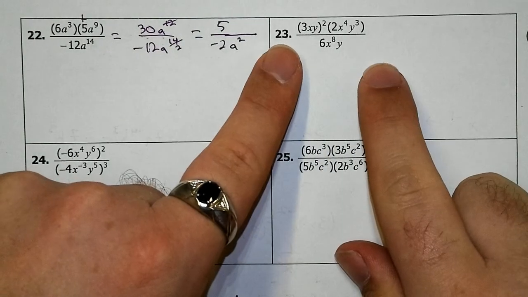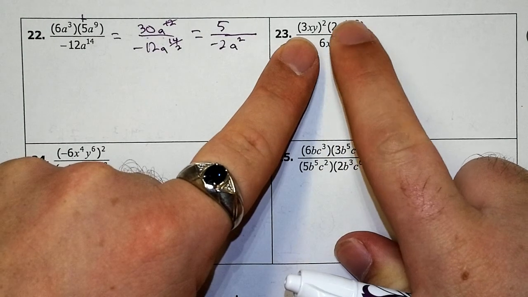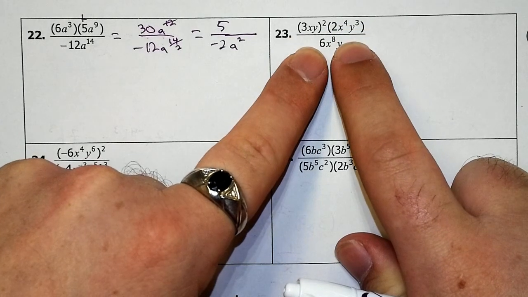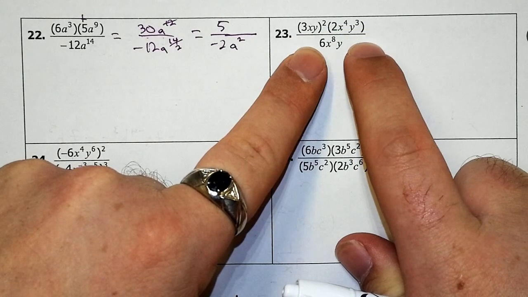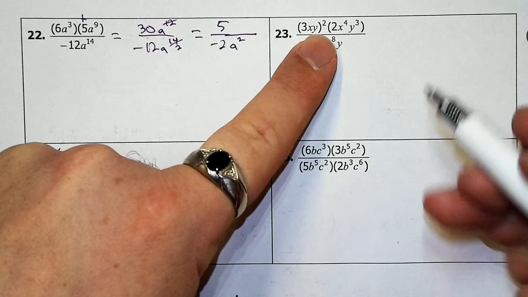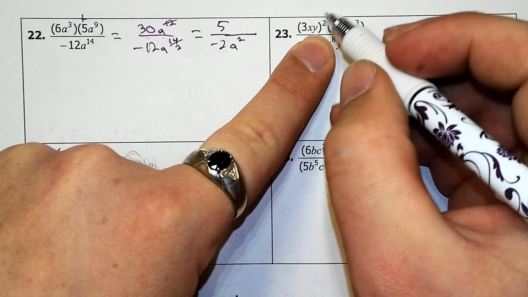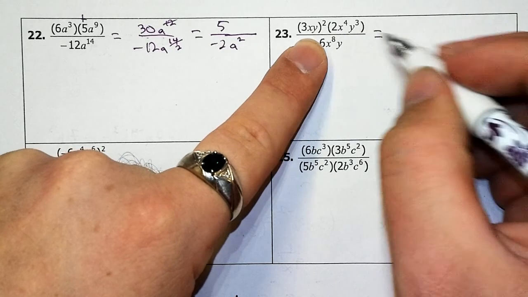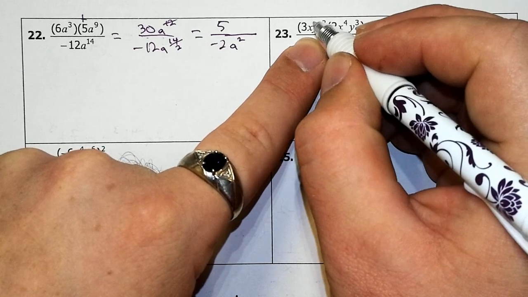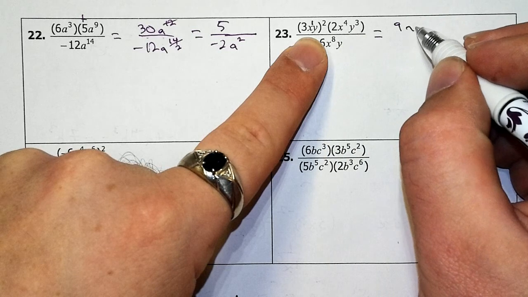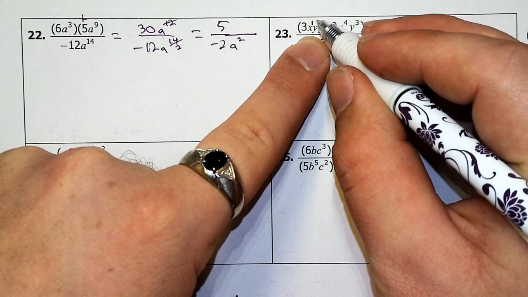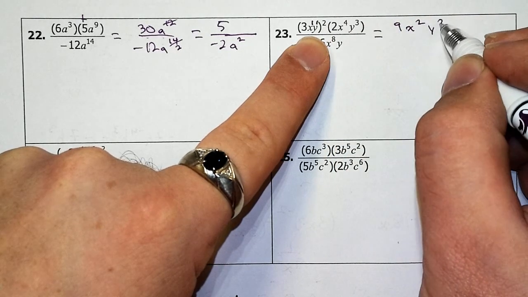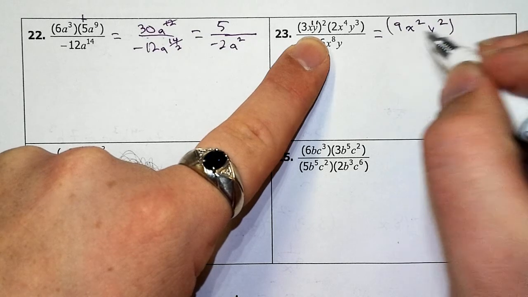Now, number 23, we have the power rule, then the product rule, then the quotient rule. We've got to go in that order. You always do the power rule first if we have it. So, raising this to the exponent of 2, we've got to do it as 3 squared, which is 9, x to the first times 2 is x to the second, y to the first times 2 is y to the second. Now we can use the product rule.